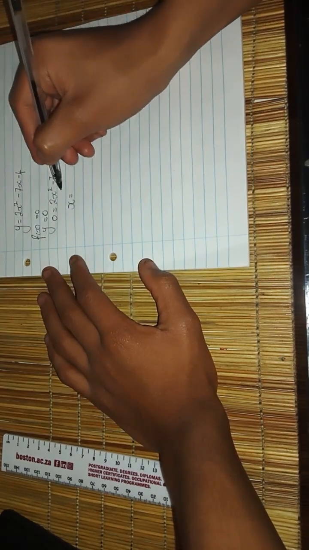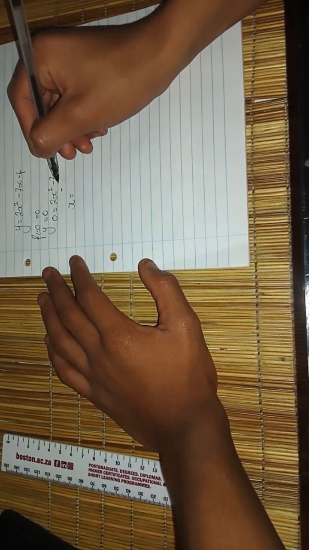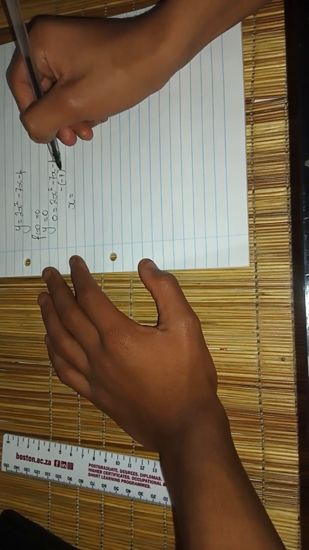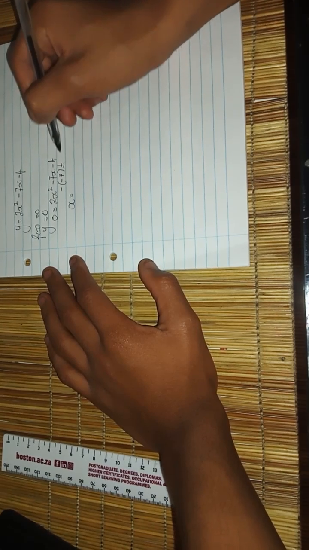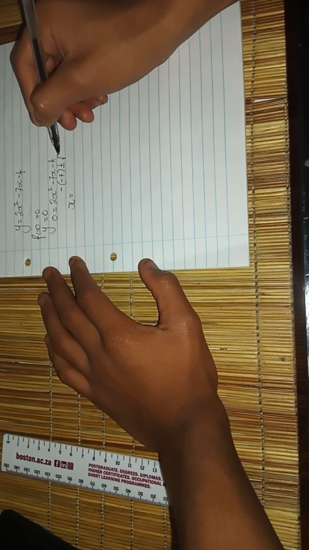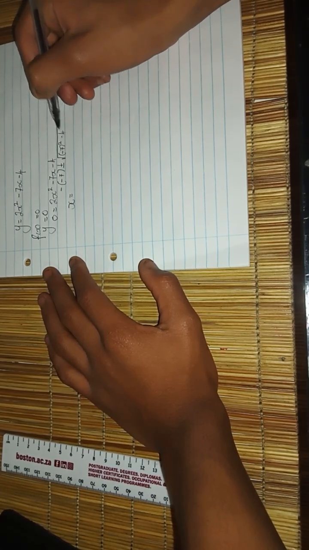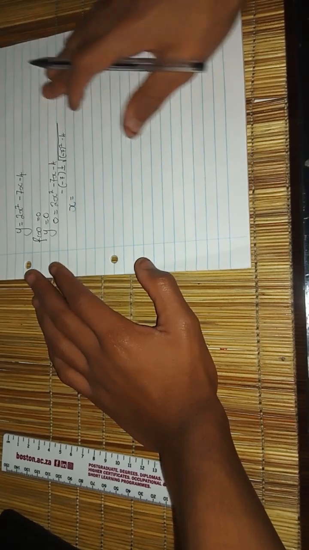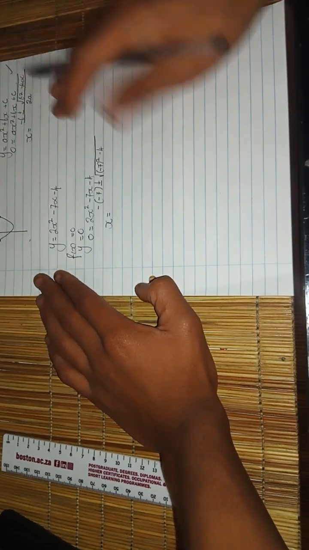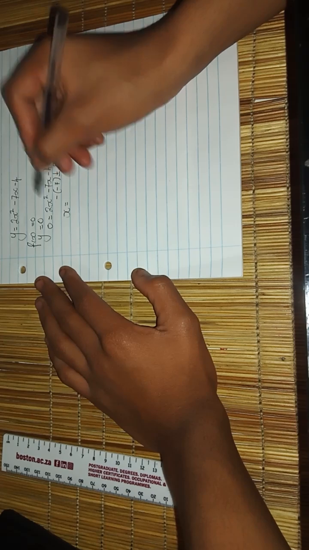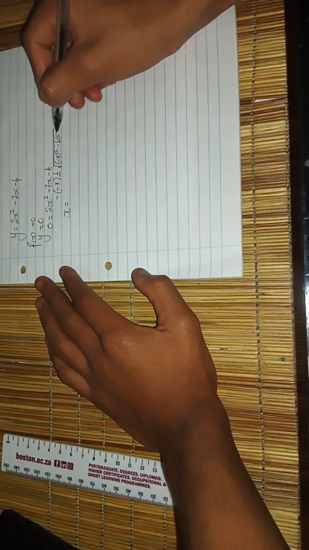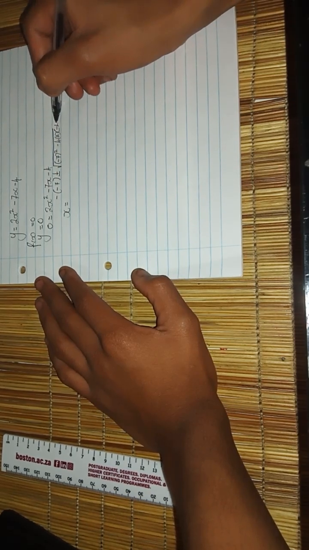Correct substitution. We have negative 7 plus minus the root of negative 7 squared minus 4a, and a is 2, and c is negative 4.